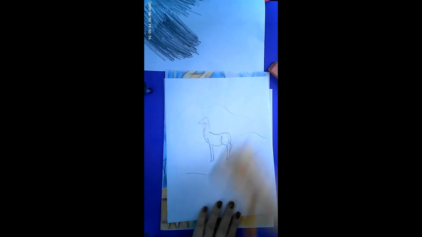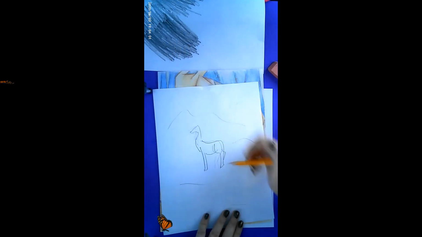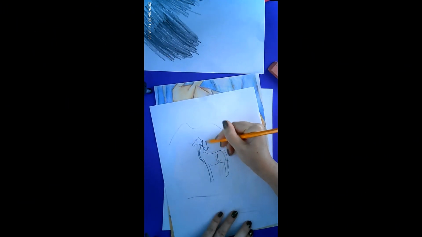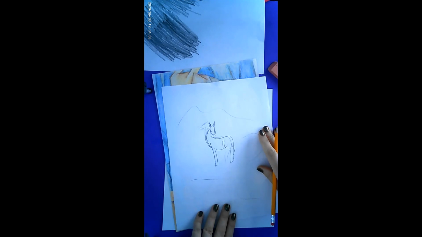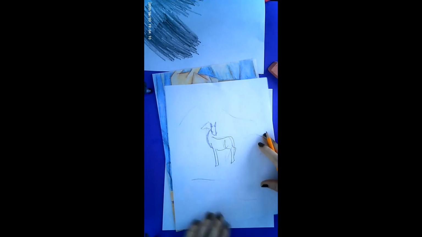Try to think about the dynamic of it. Is it coming at you a little bit? Is it changing angles? Could the head simply change and look at us? So consider how to change the angles.